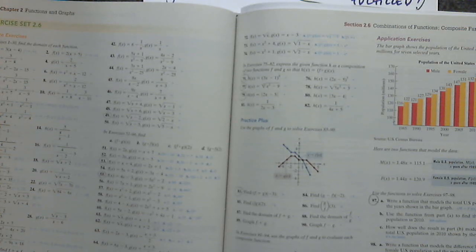Let's follow g. Since g is in the denominator, I have to exclude, definitely, 3. Right.